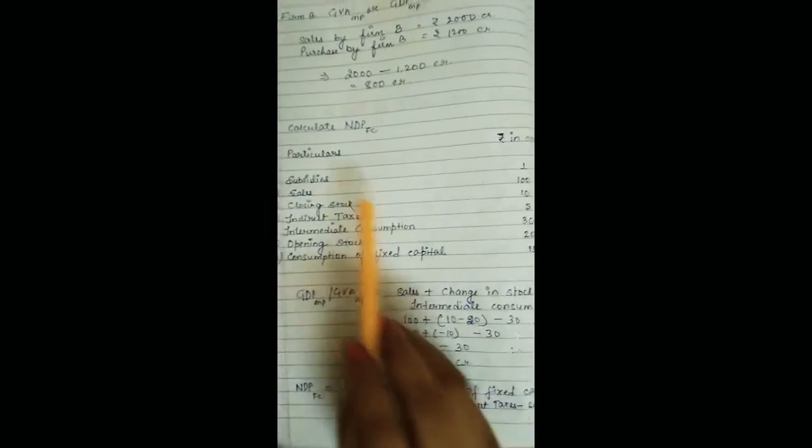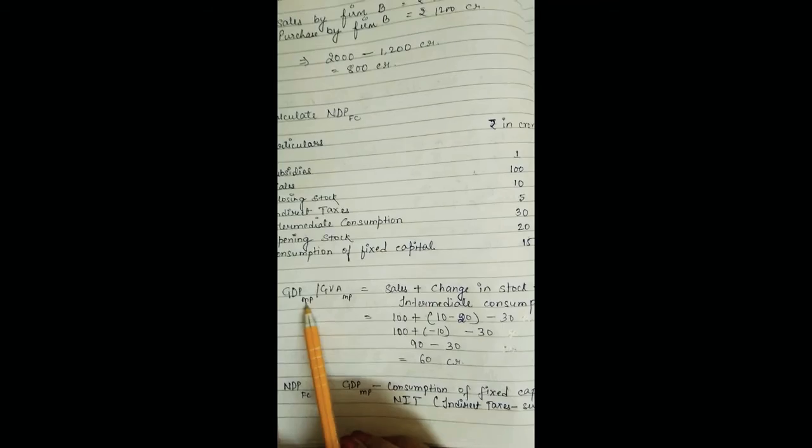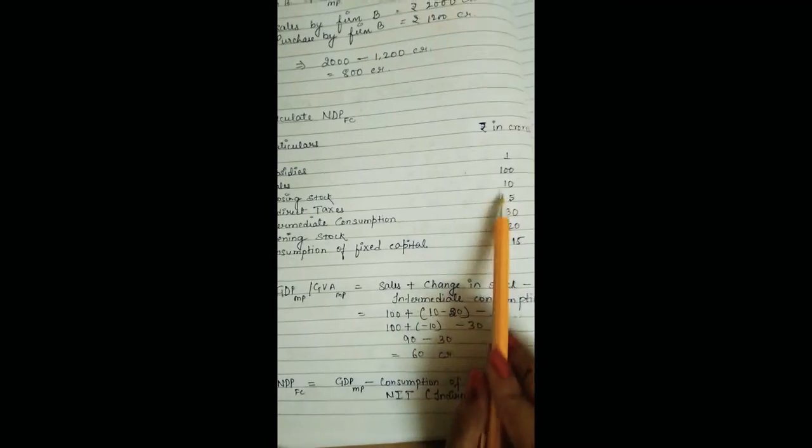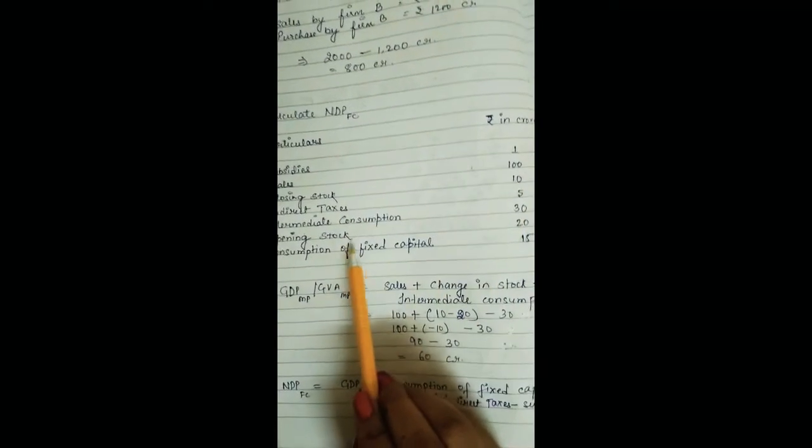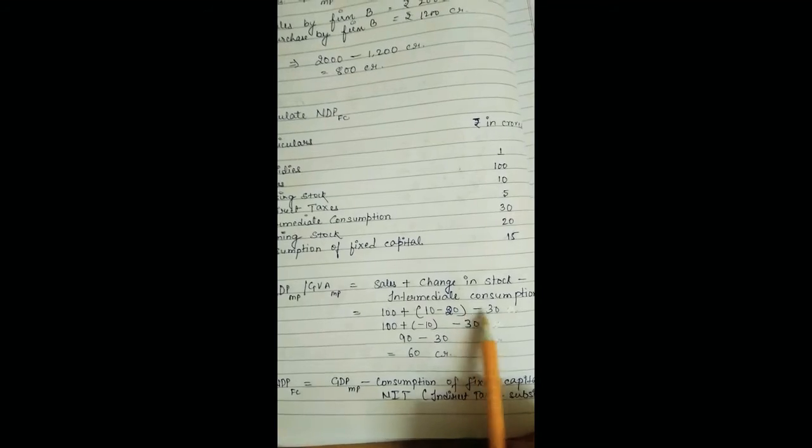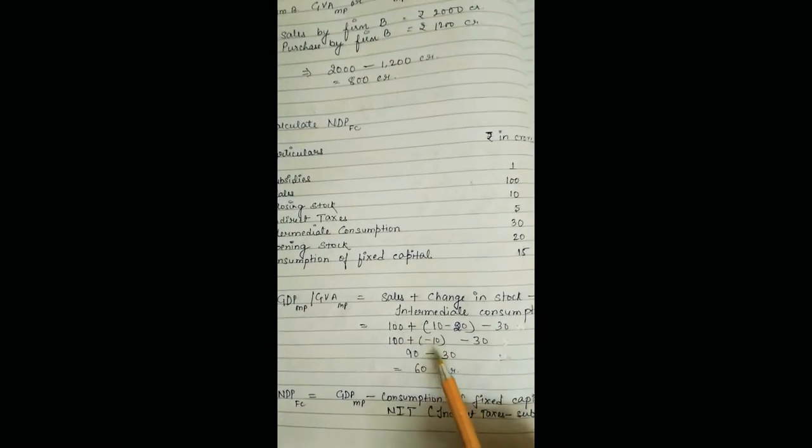Now I'm going to solve this question for you all. GDP MP or GVA MP, first you have to calculate using these particulars. You have to calculate value added GDP, then only you can take out NDPFC. So we'll move step by step. You know the formula of calculating GDP MP, or gross value added at market price, using these particulars: sales plus change in stock, that is value of output, minus IC. Sales is given, 100, that I have written, plus change in stock, the formula is closing stock minus opening stock. Closing stock is 10 and opening stock is 20. So 10 minus 20, and minus IC. So 100 plus minus 10 minus 30. Minus 10 was there, 100 minus 10 is 90, and 90 minus 30 is 60 crore. You all can solve it very easily.